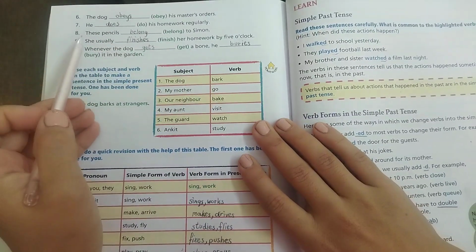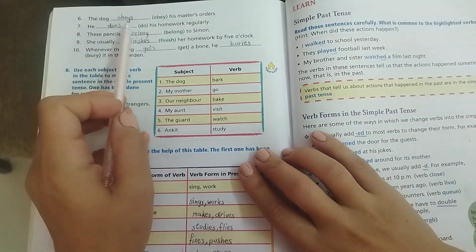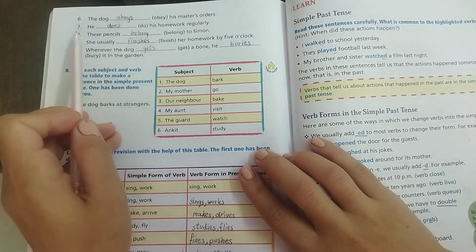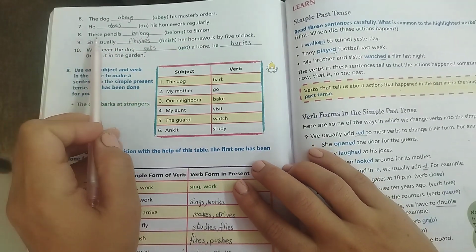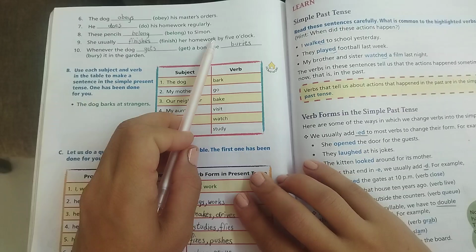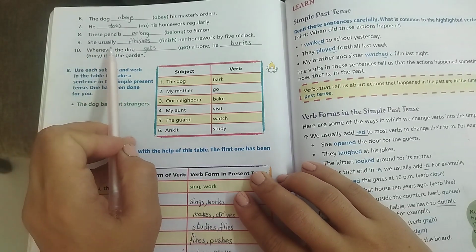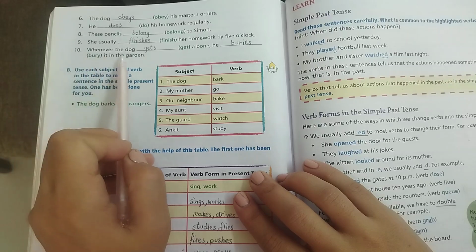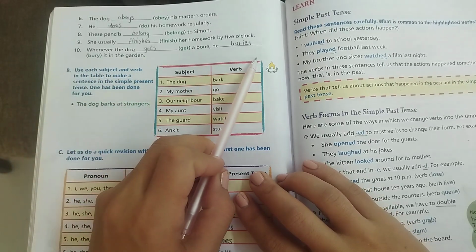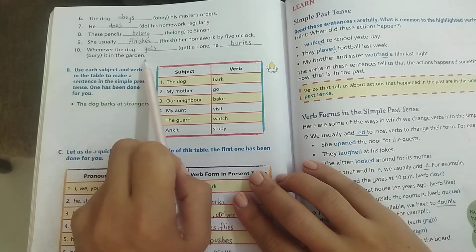Number 6. The dog obeys his master's orders. 7. He does his homework regularly. 8. These pencils belong to Simon. 9. She usually finishes her homework by 5 o'clock. 10. Whenever the dog gets a bone, he buries it in the garden.